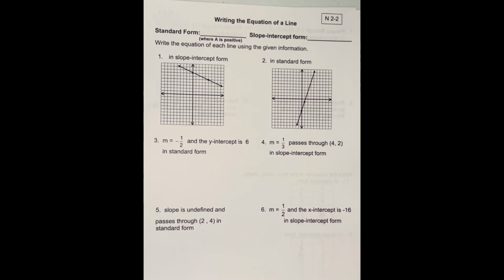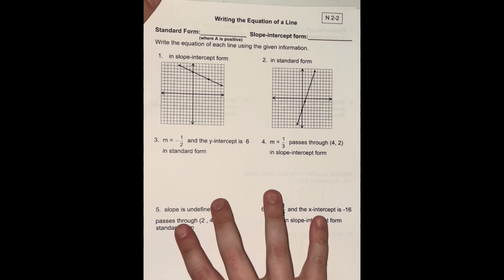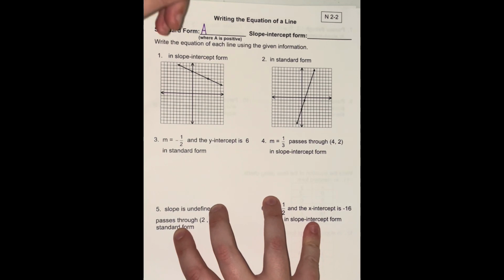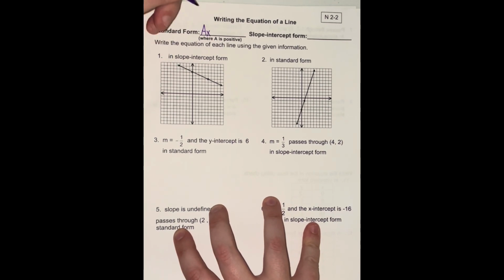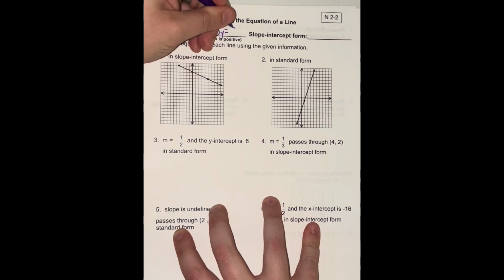All right, guys, going to do my best to go through the non-calculator part of this. So we're looking at standard form and slope-intercept form. So standard form will be set up as, we'll call it, a times x plus b times y equals c.